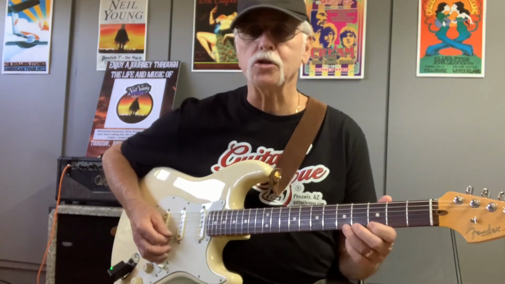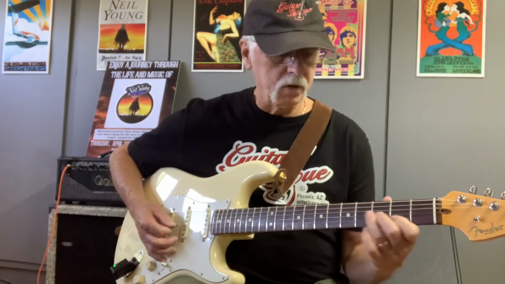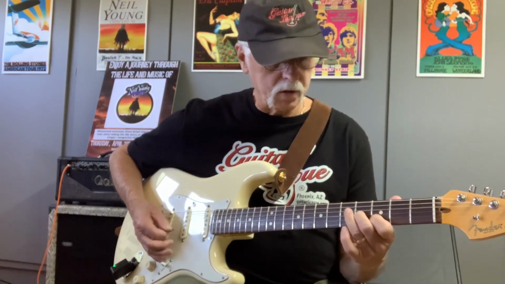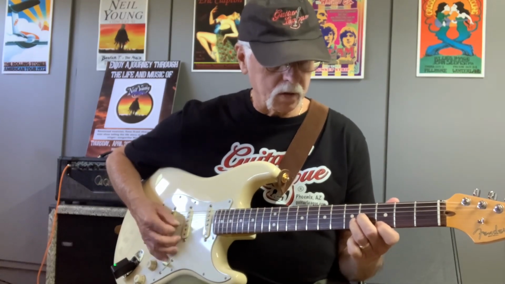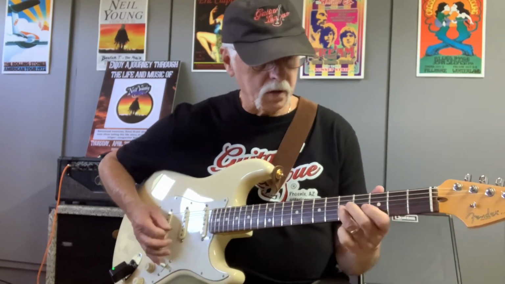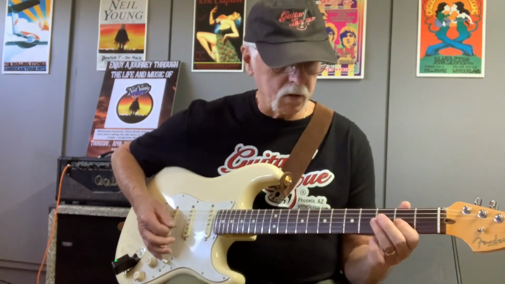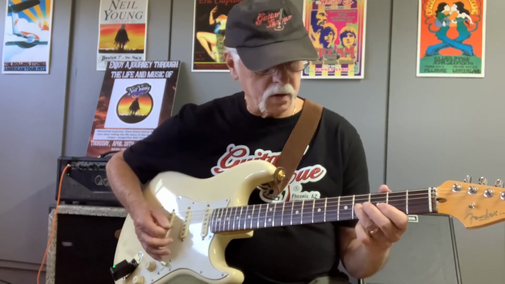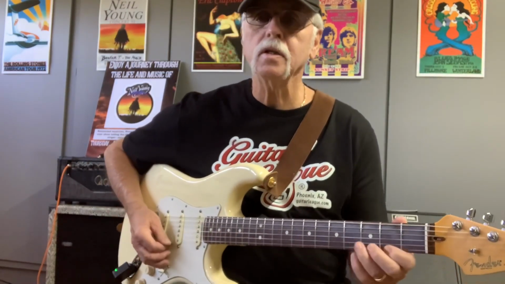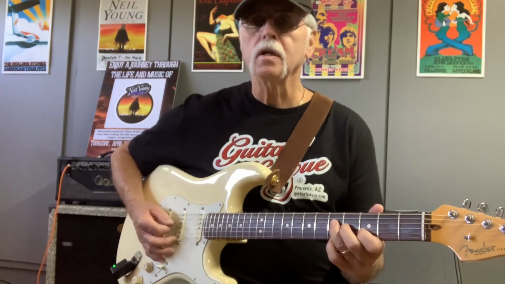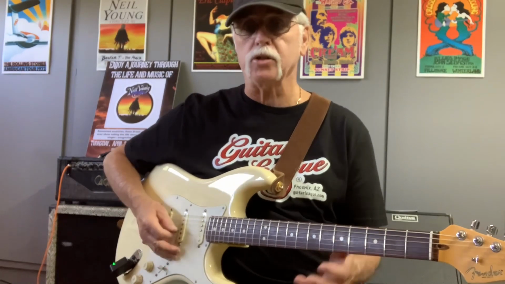Just the scale. You can just run up and down that and you're not going to hit a wrong note. More musical to me than just running up and down a pentatonic scale.